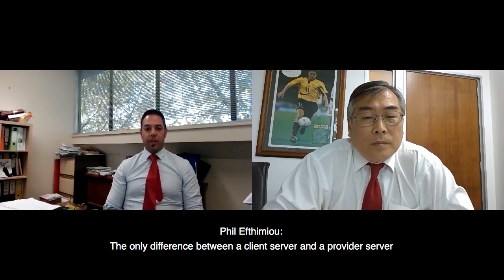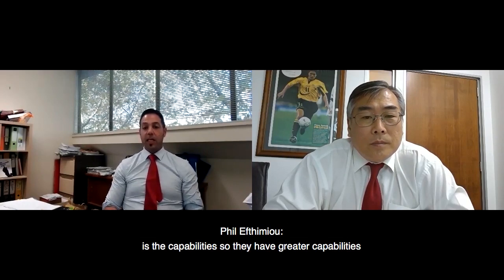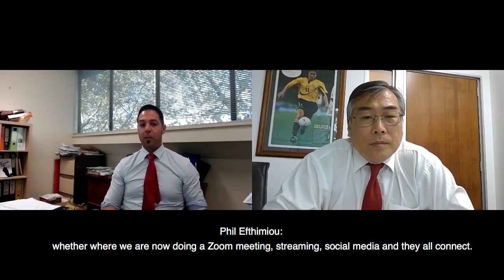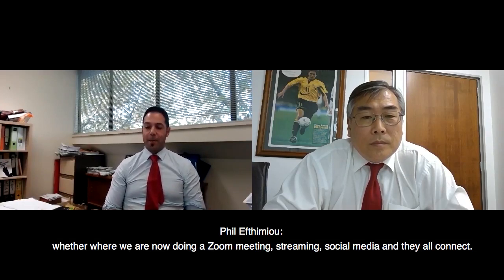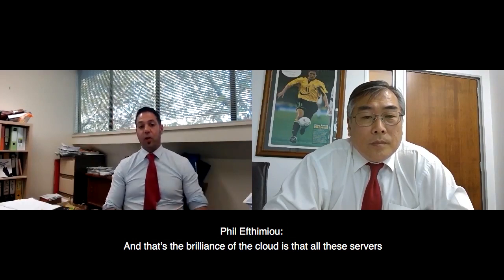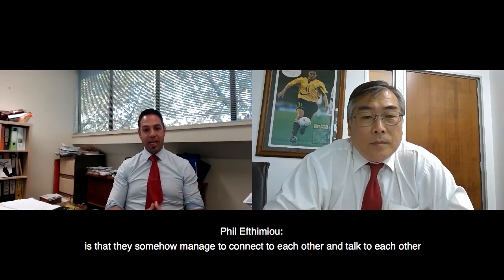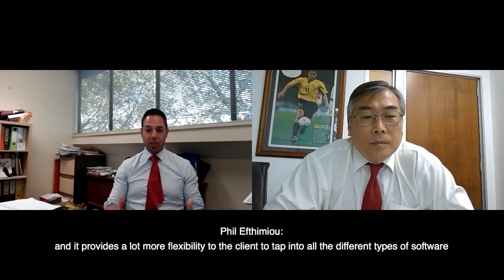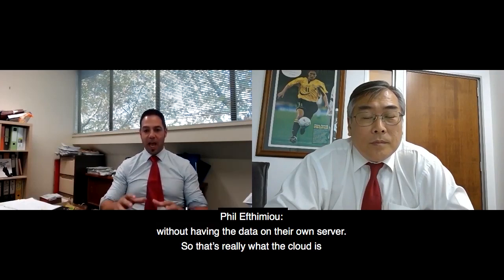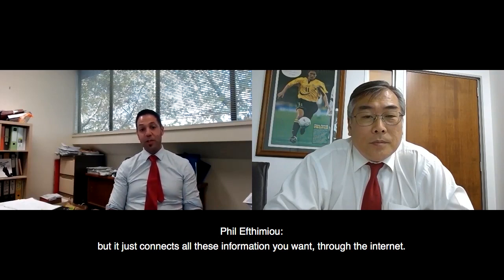But the only difference between a client server and a provider server is the capabilities. They have greater capabilities, whether it's, like we are now doing, a Zoom meeting, streaming, or social media, and they all connect. And that's the brilliant side of the cloud, that all these servers, whether they're stored in the US or here in Australia, somehow manage to connect and talk to each other. It provides a lot more flexibility for the client to tap into all the different types of software without having to have all the data on their own server.